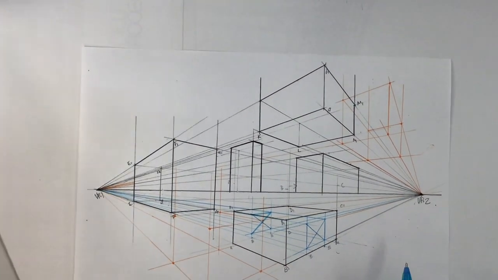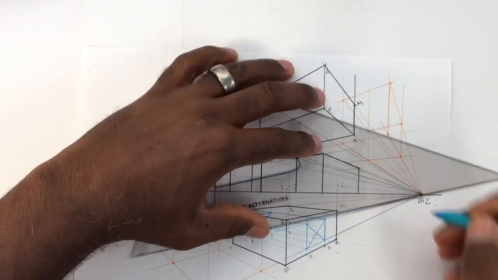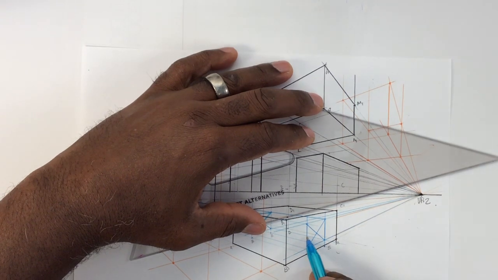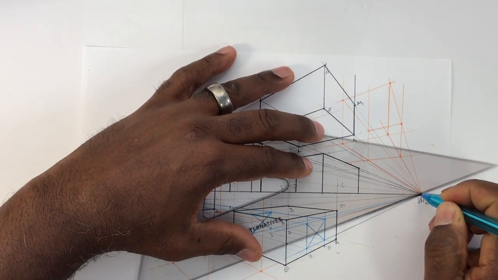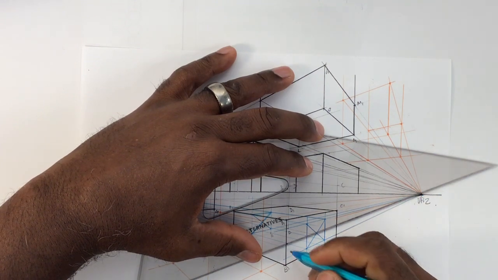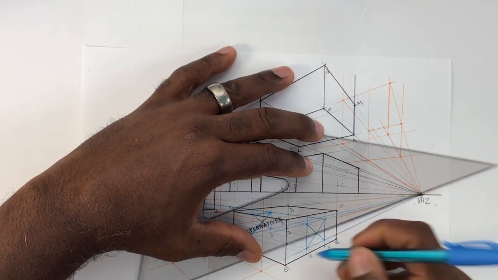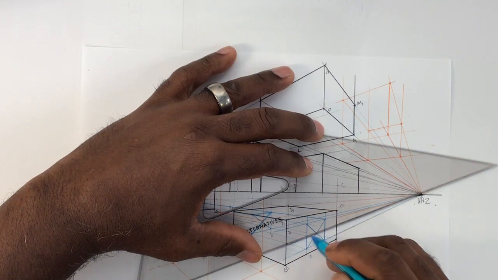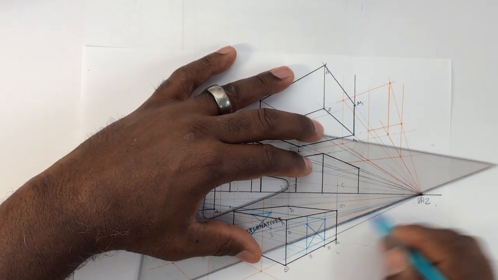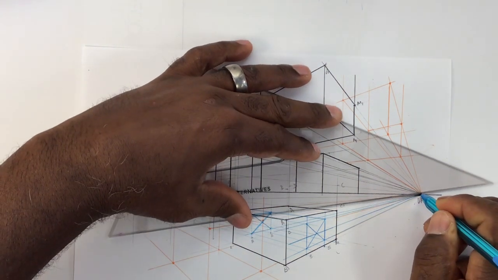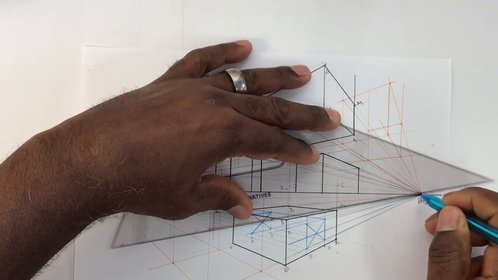What we want to do next is line up the center and strike a horizontal line through the center line, and have that line up with vanishing point number 2. We want to do the same with the other one.